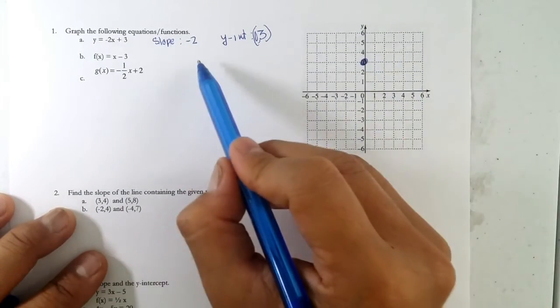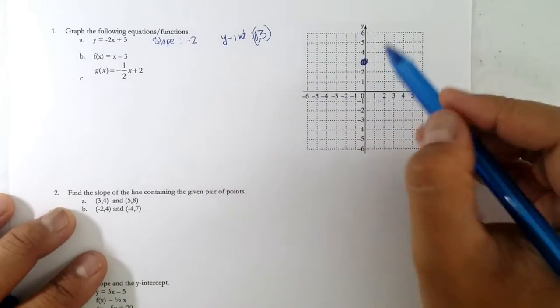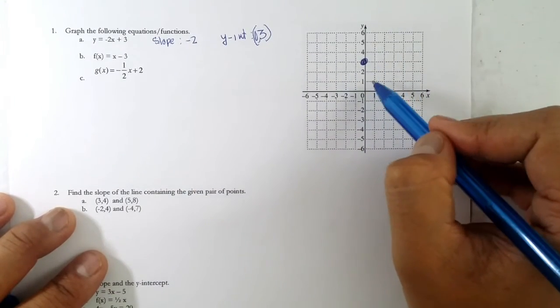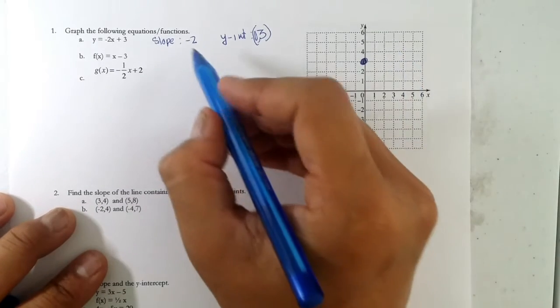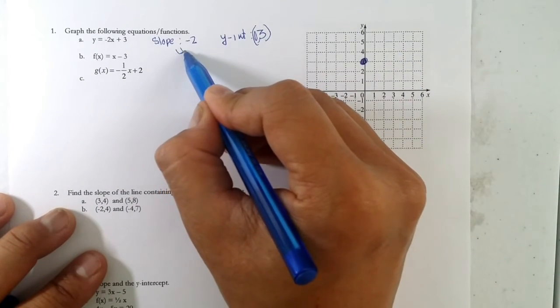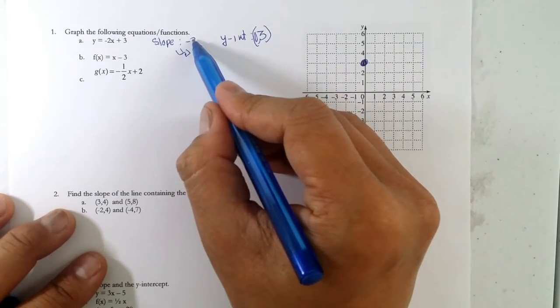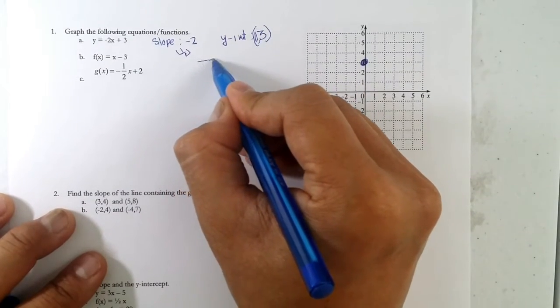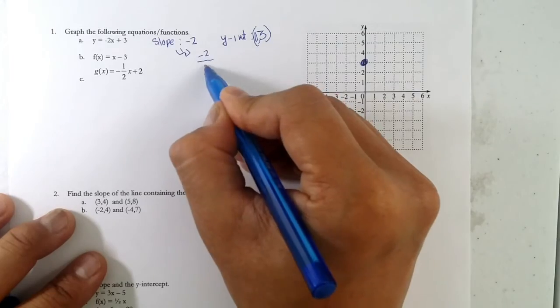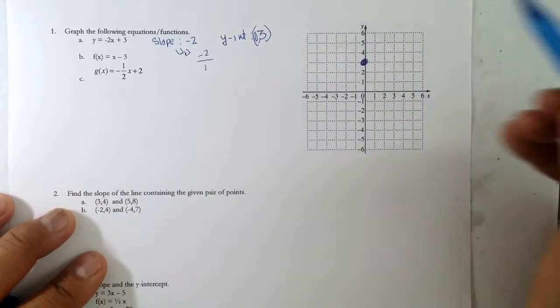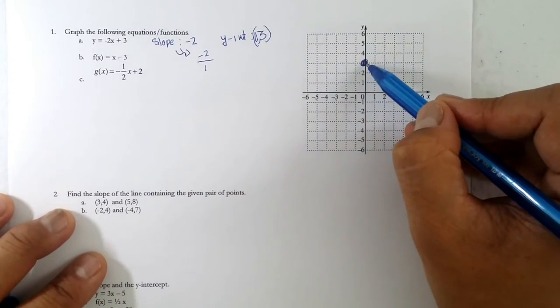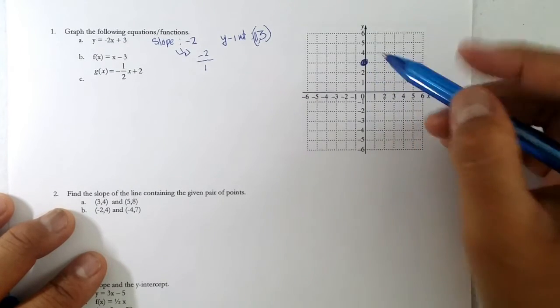And then we're going to use the slope to help us plot a second point in order to create a line. Always interpret the slope as a fraction, even when you don't see it as a fraction. So think of it as -2 over 1, because that's the same as -2. That helps us a lot when we are using it to graph a line.